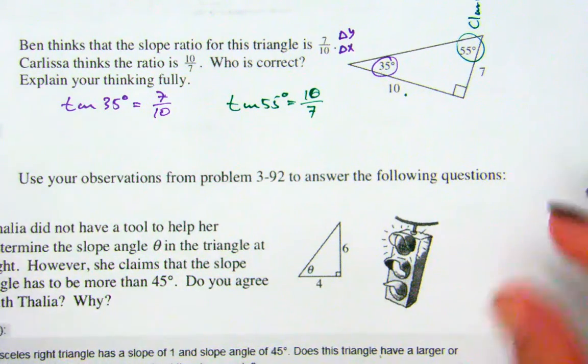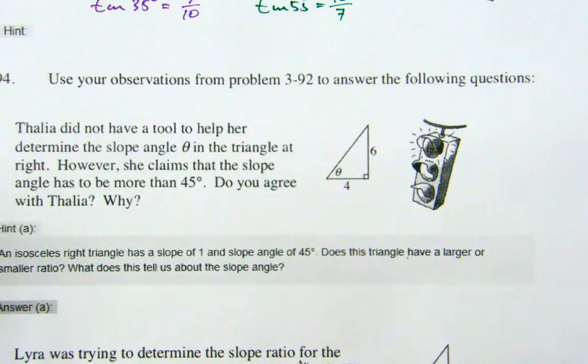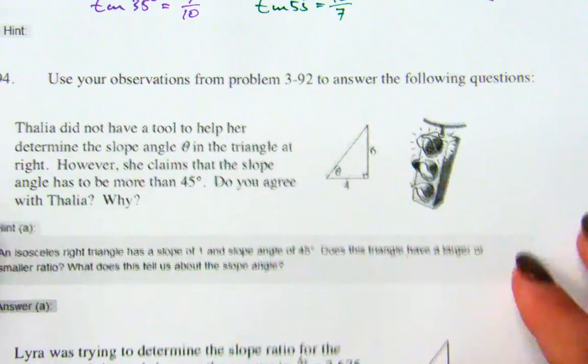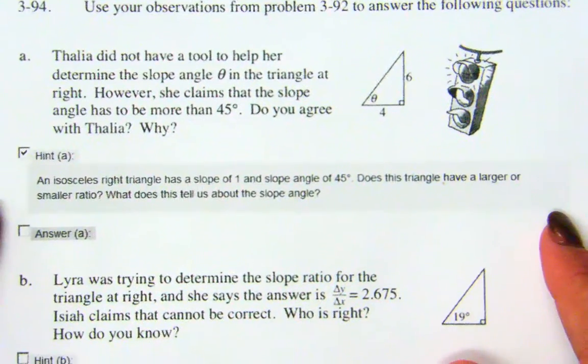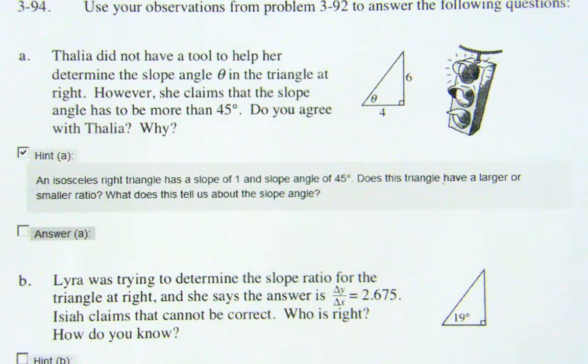All right, number 94. Use your observations from 92 to answer the following questions, which should be just fine. Thalia did not have a tool to help her determine the slope angle in the triangle at the right. However, she claims that the slope angle has to be more than 45. Do you agree? Yes or no? So the hint was an isosceles right triangle has a slope of 1 and a slope angle of 45.